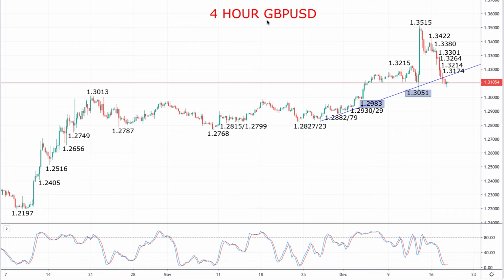The GBPUSD cable spot FX rate. We can see this aggressive slide lower in here. It's wiped out practically all the rally that we had after the general election result, a positive election result for the Brexit outlook, given the Conservative Party won a significant 80-seat majority, going to make the Brexit process a lot easier.